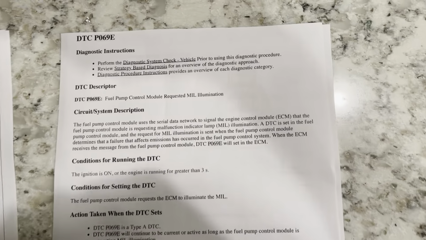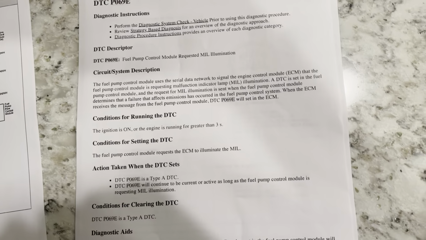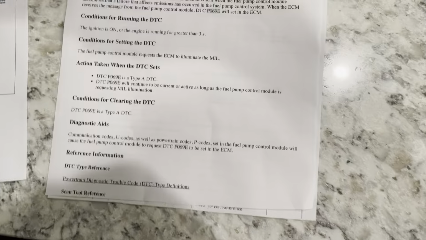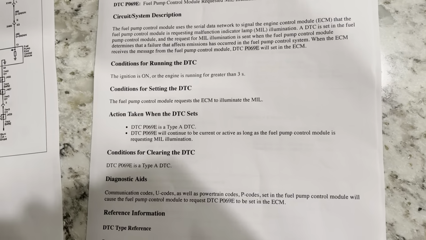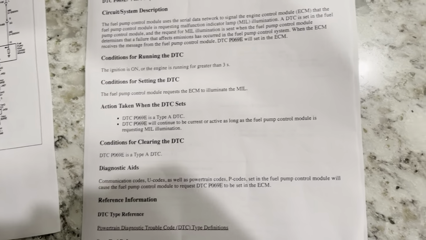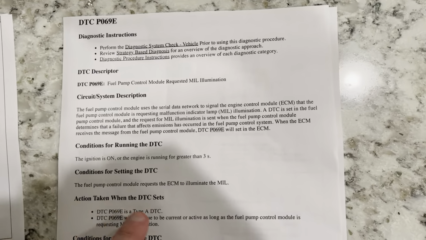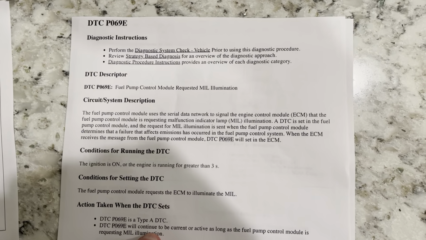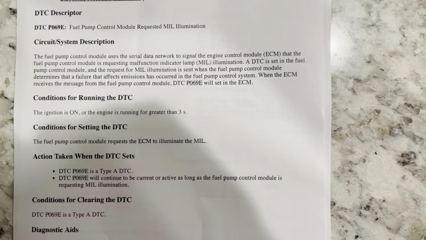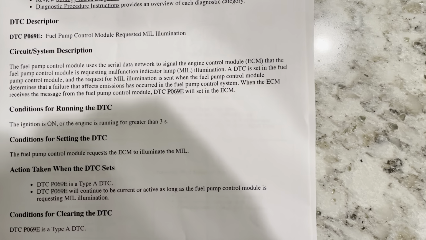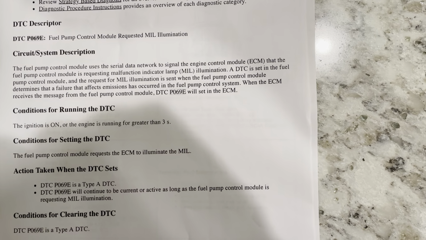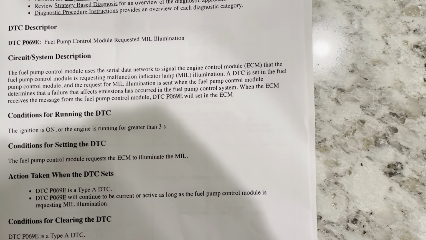The P069E is a very common code that we see when there's a fuel system issue on these vehicles. This could be a bad fuel pump, faulty fuel pump flow control module, or anything causing no fuel pressure. But let me just share with you the description here for this P069E code. It says the fuel pump control module uses the serial data network to signal the engine control module that the fuel pump control module is requesting malfunction indicator lamp illumination.